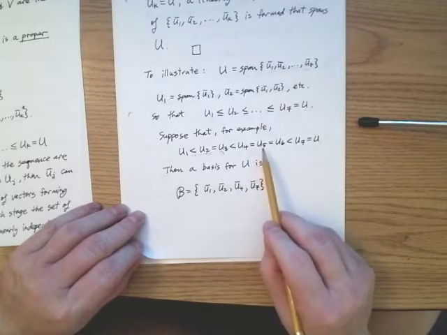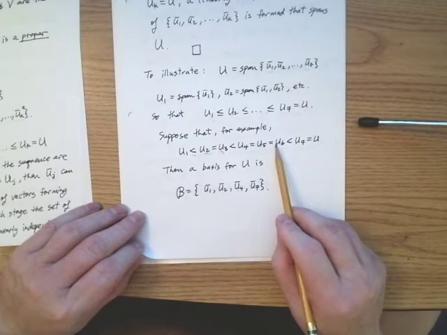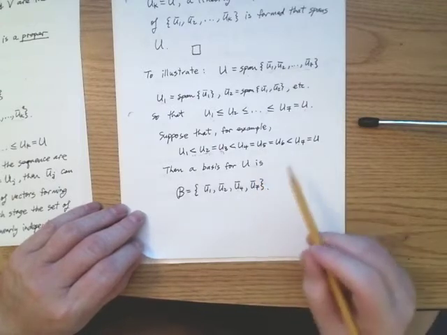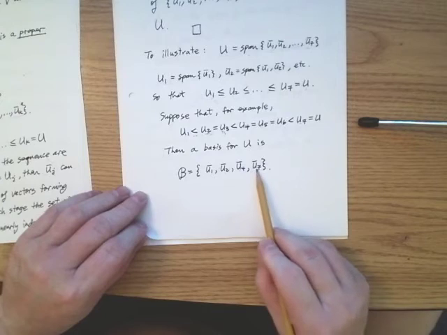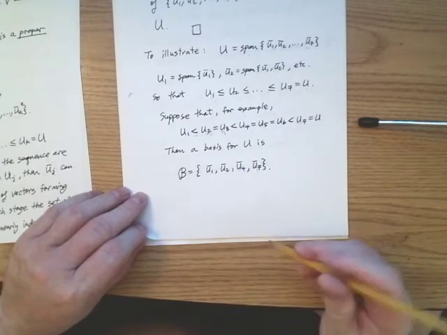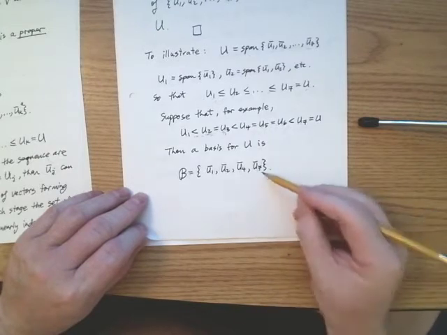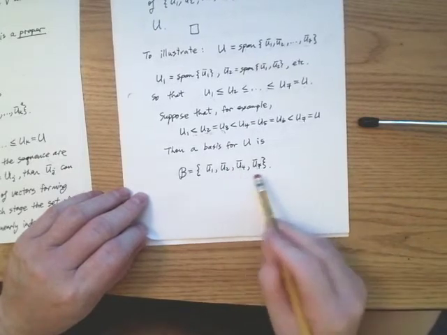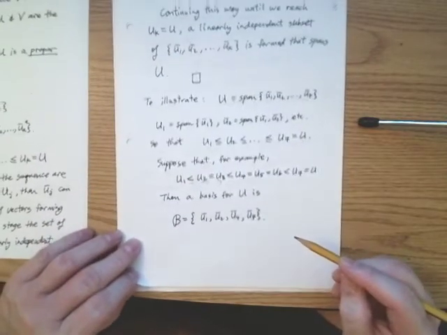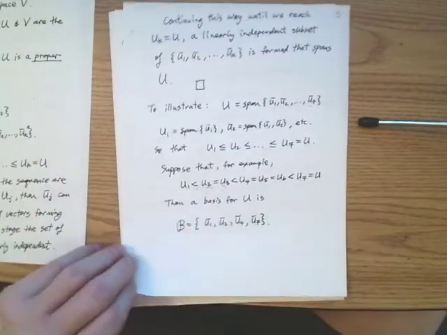Nothing new here when we add u5, u6. Nope, nothing new. U7, we actually get an expanded space, right? So u7 is also part of the basis here. Okay, so this would have a dimension 4 in this particular case. Okay, so that's just an illustration of what I did before.